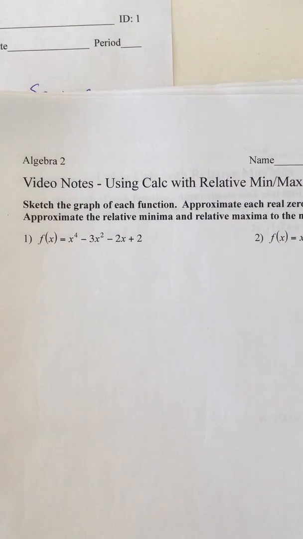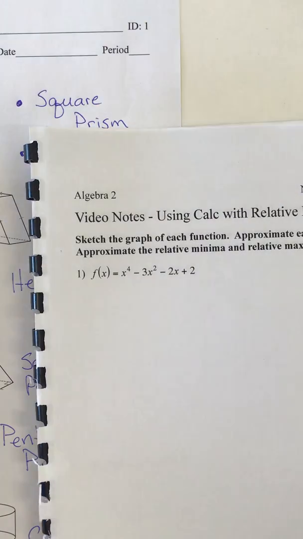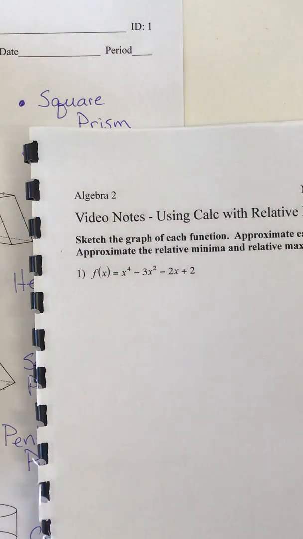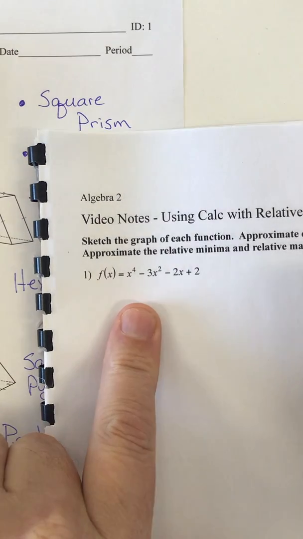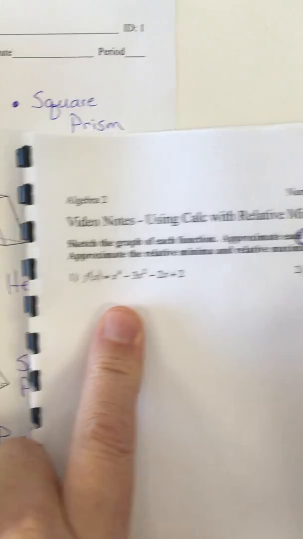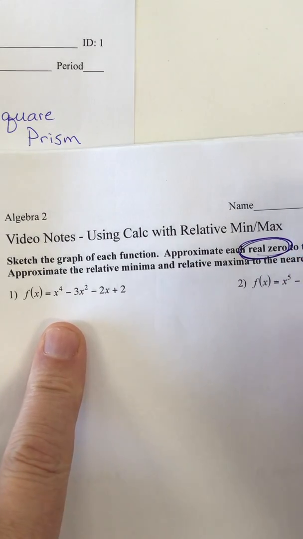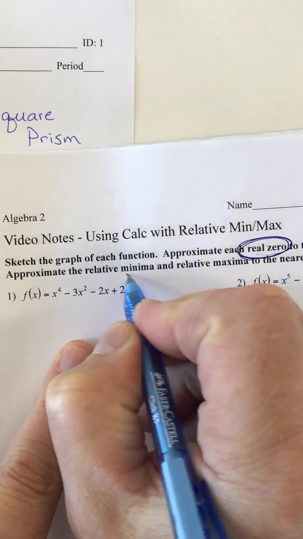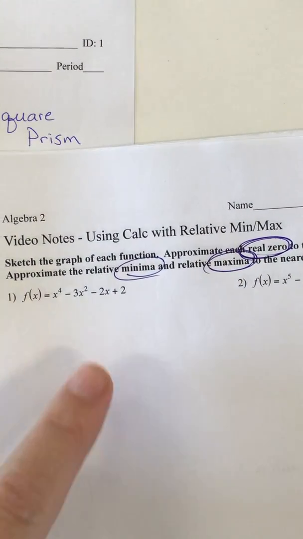Okay, the last thing that we want to be able to do in this section is use our calculator, to rely on our calculator to do some of the things that it does well, along with some of the things that the human brain does well. And that has to do with finding the zeros. We still want to be able to find the zeros, but we're going to use our calculator to help us with that. And then also find the minimum and the maximum of these things. And I'll show you what that is.